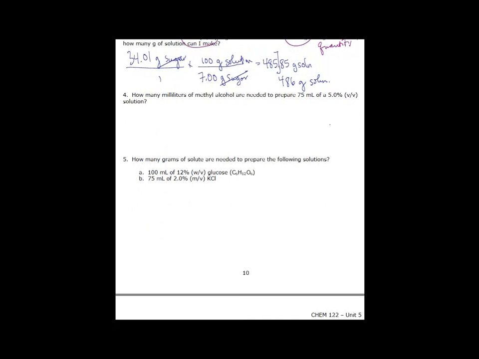Okay, number 4, 75 milliliters is my starting quantity. 5% is my conversion factor. So I will put 75 milliliters.